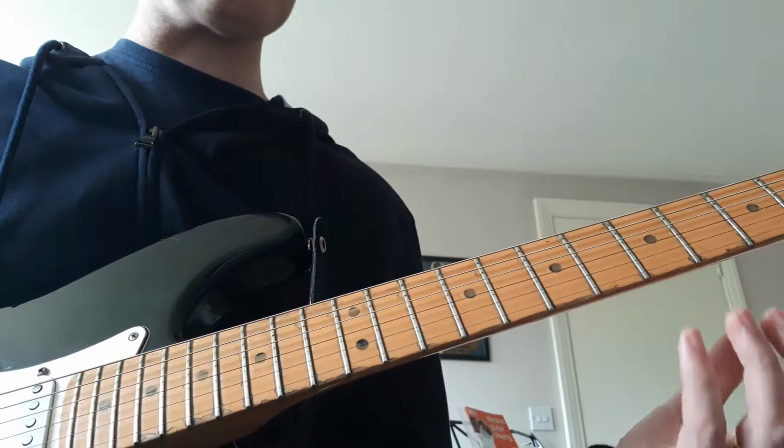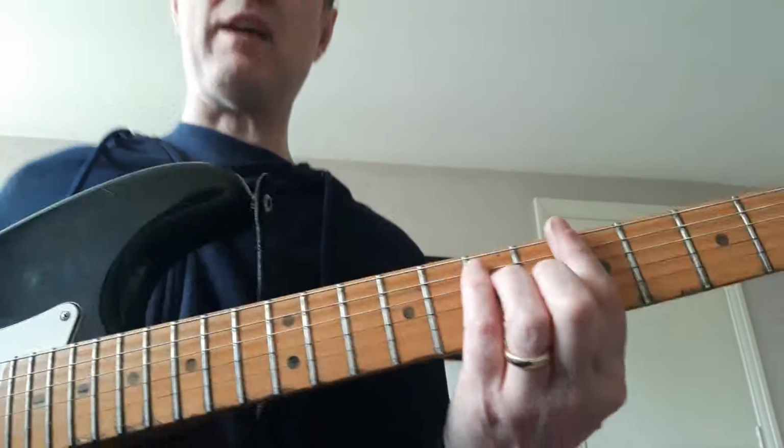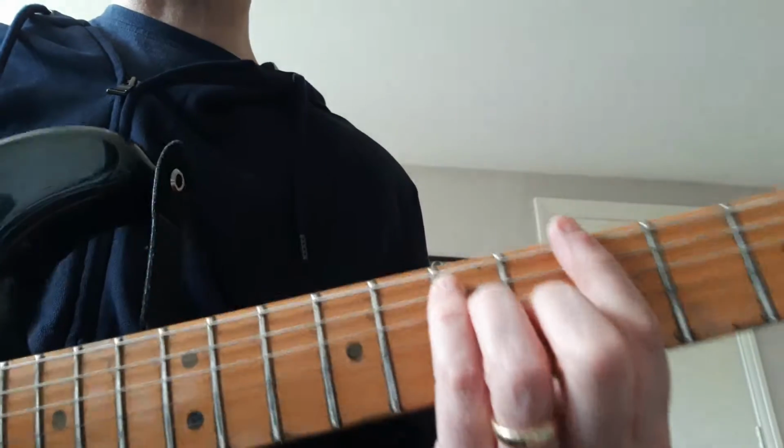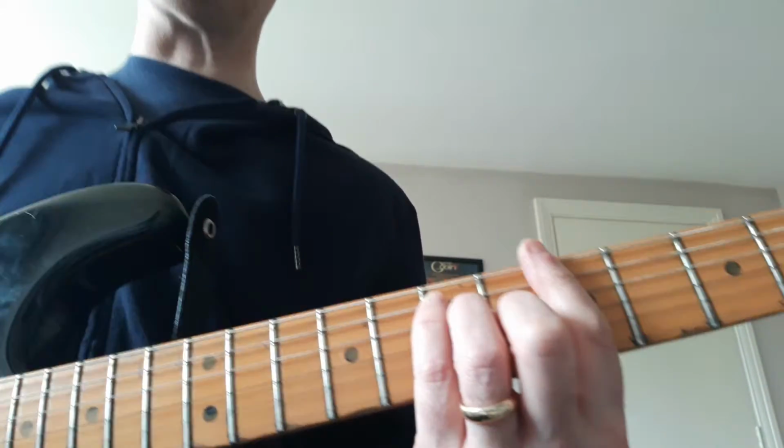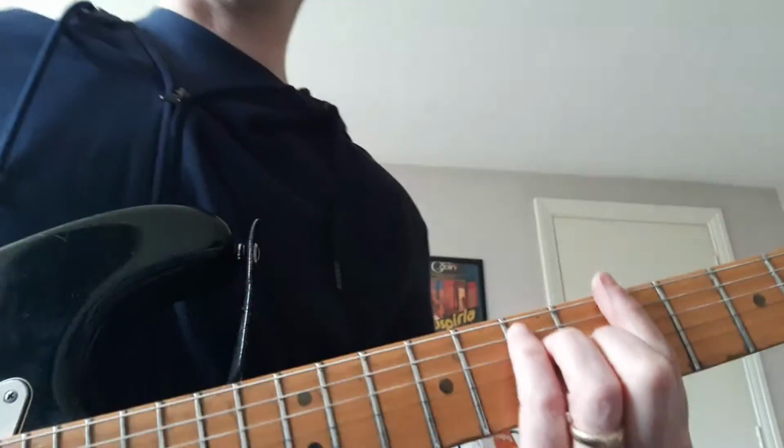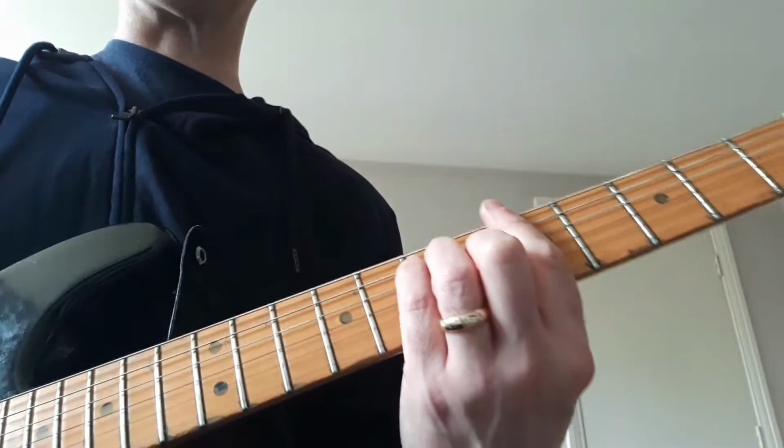So I'm going to go down to A, where A Mixolydian would be. And LA Woman is the first song I always think of when I think of the Mixolydian mode.